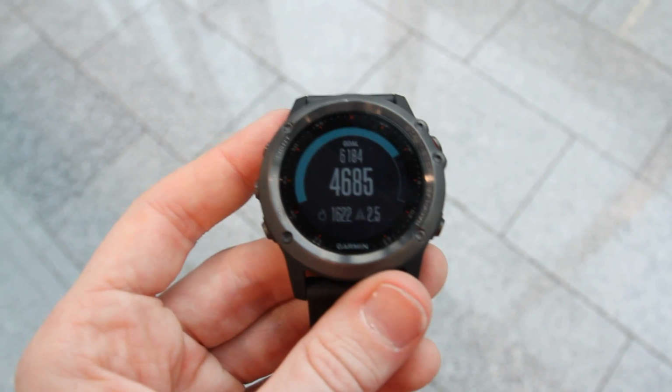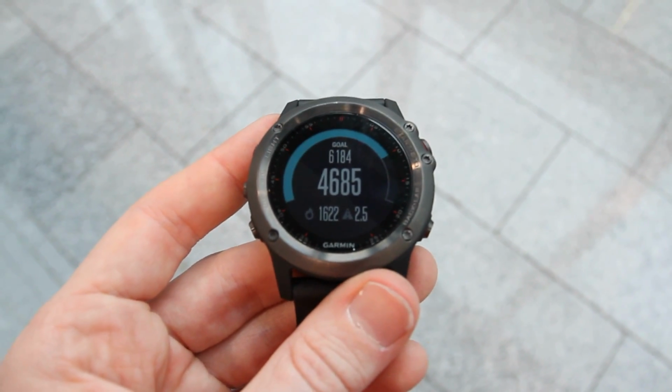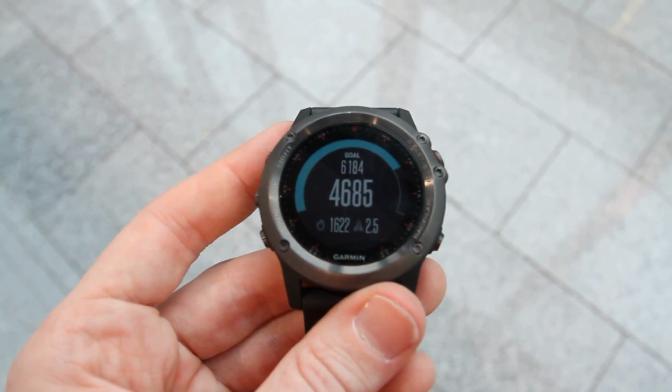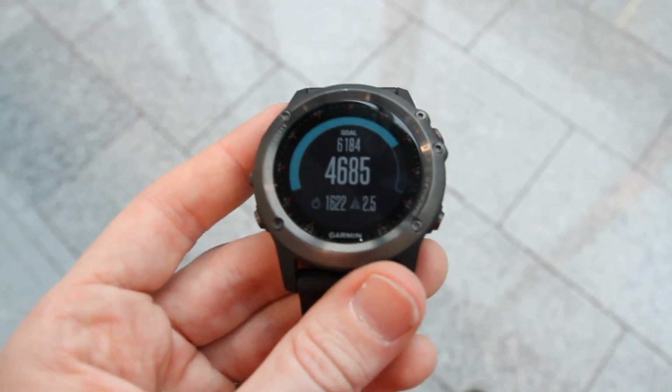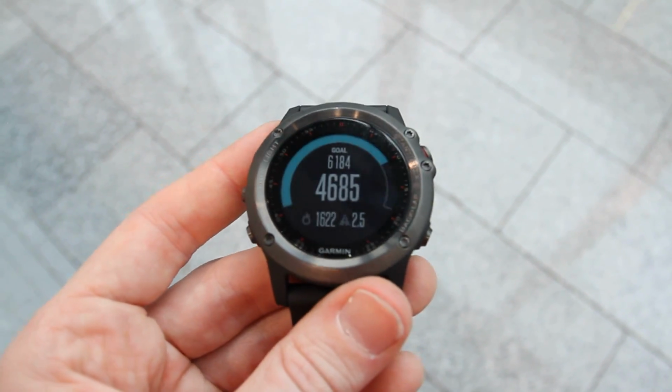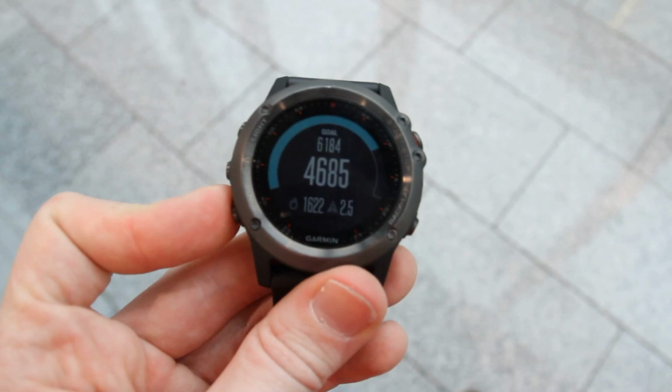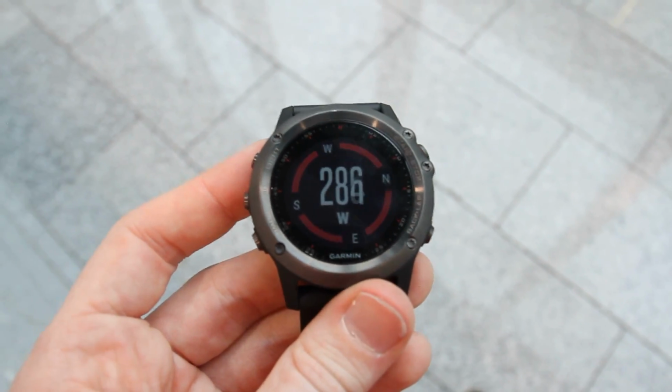This is your monitoring your steps for the day. So I'm at 4,600 out of 6,100 for the goal for the day. You can see that top blue bar there illustrates the goal progress, and down the bottom I've got calories as well as miles walked. Next I've got my compass.